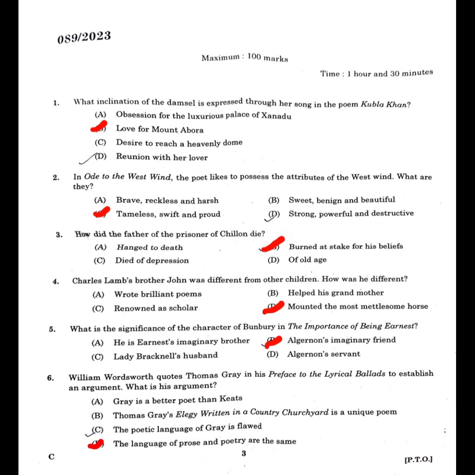Here we are discussing the questions and answers based on the exam Vhse English conducted on 24th June 2023. Let's move on to the question paper. The first question: what inclination of the damsel is expressed through her song in the poem Kubla Khan? So the answer is option B, love for Mount Abora.